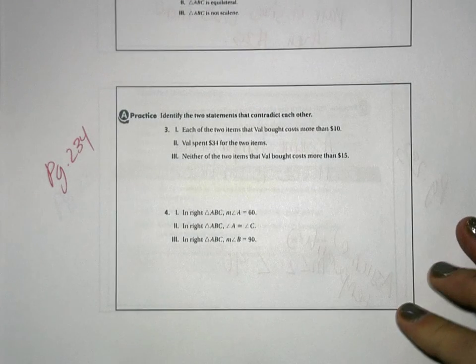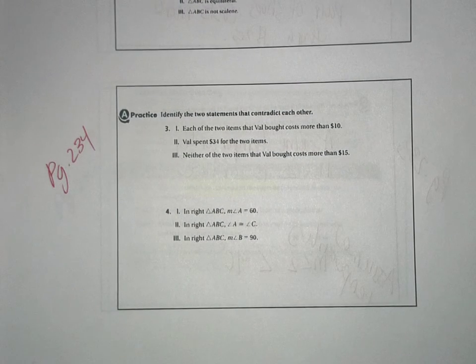So again, you can show me on your fingers what you think are the opposites, or counterexamples, indirect proofs. No, no. Maybe I have the wrong answer. Let's see. Let's read these.